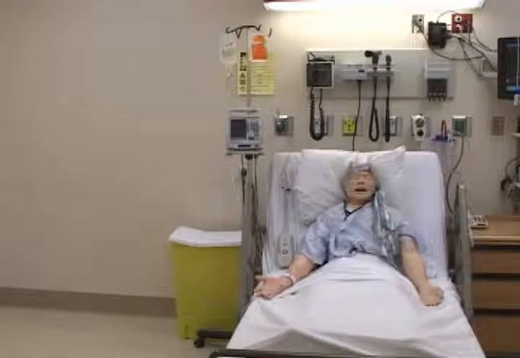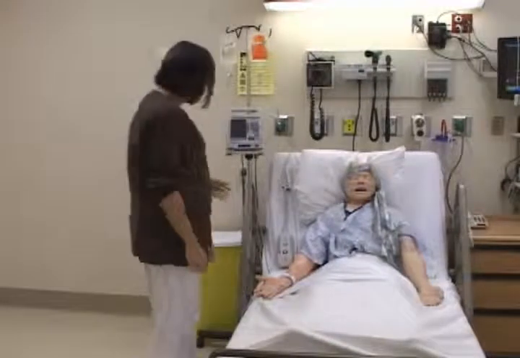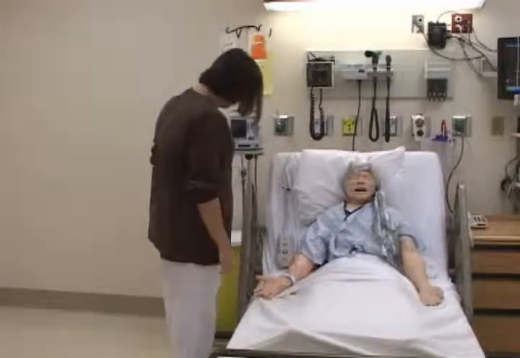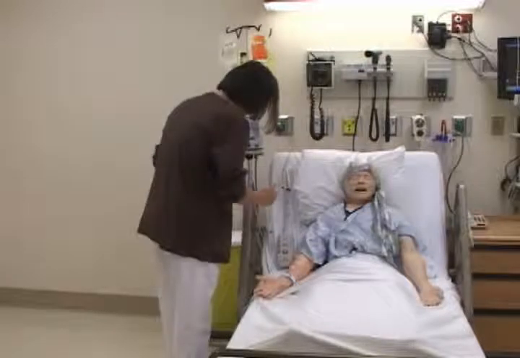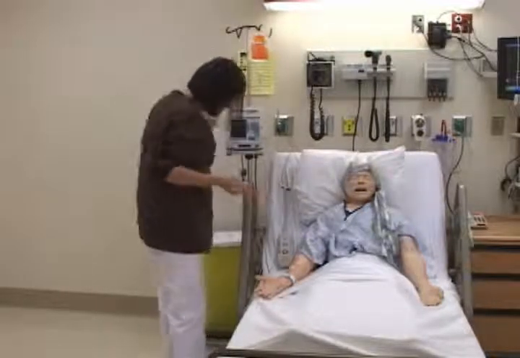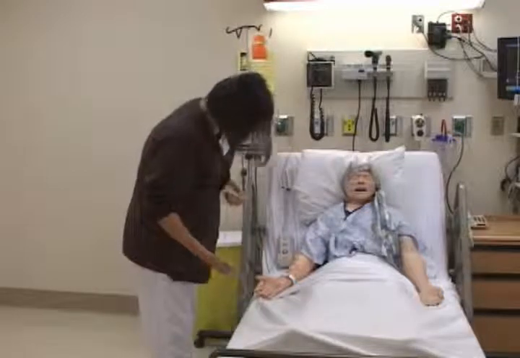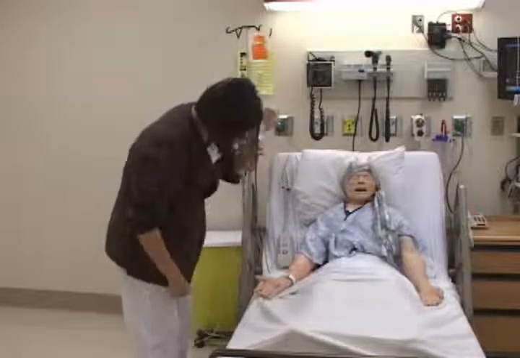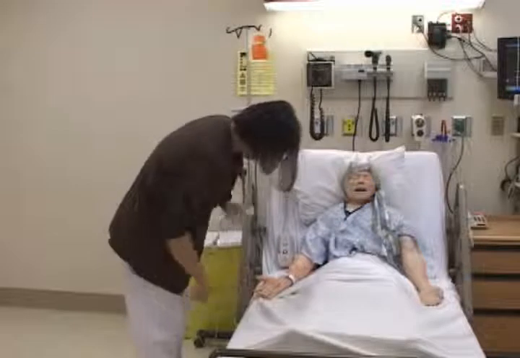Okay. Hi, Mrs. Smith. I'm just going to check your IV for a blood return to make sure that your chemo is infusing correctly. So all I'm going to do is just drop this down here, and then we're going to look to make sure that you have a blood return in your IV. Okay.